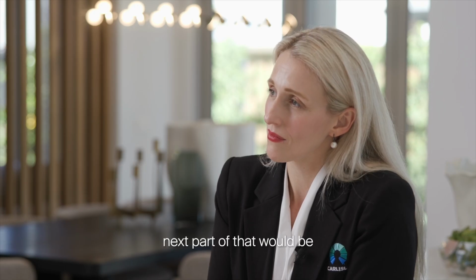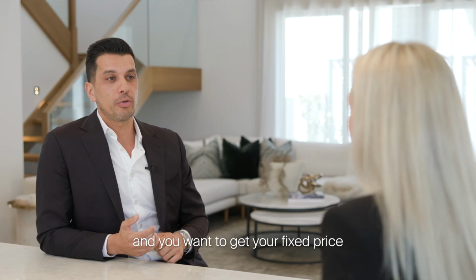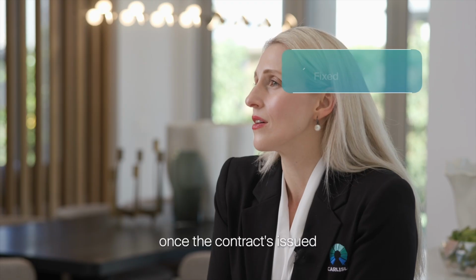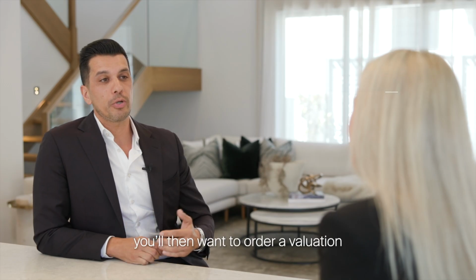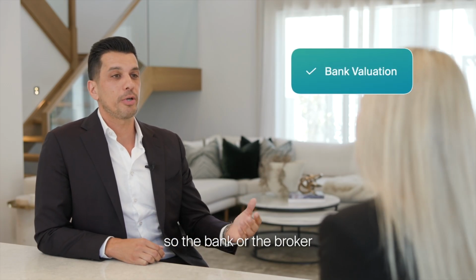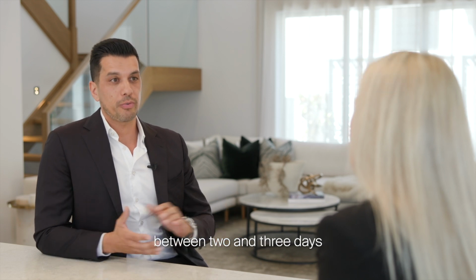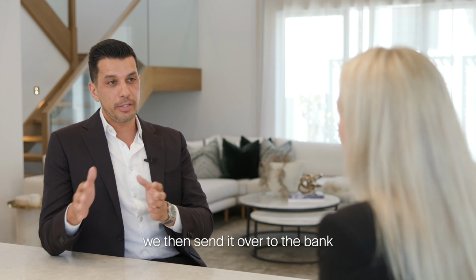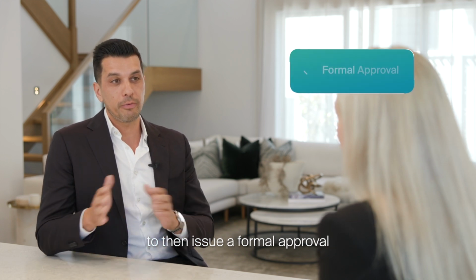Next part of that would be to engage with a builder, and you want to get your fixed price building contract plans and also your specifications organized. Once the contract's issued, you'll then want to order a valuation. So the bank or the broker can order that on your behalf, and usually that process can take between 2 and 3 days. Once that valuation report comes back, we then send it over to the bank to then issue a formal approval, or we request for that.